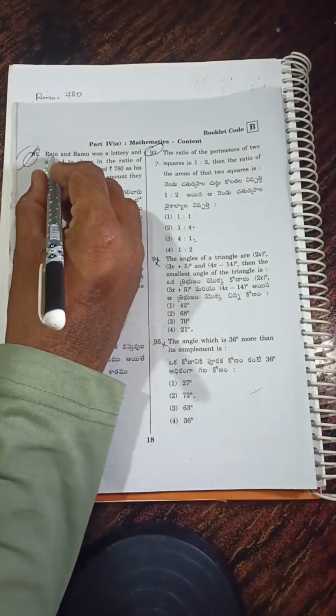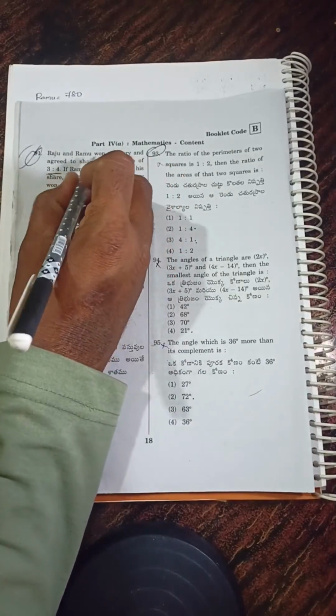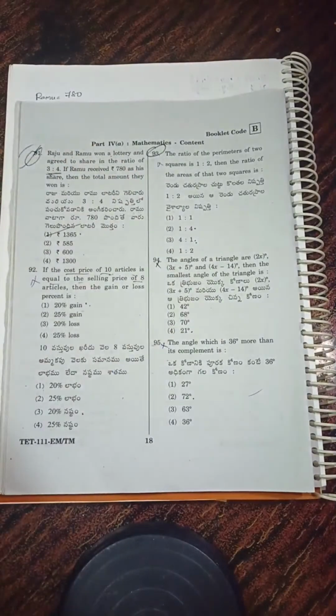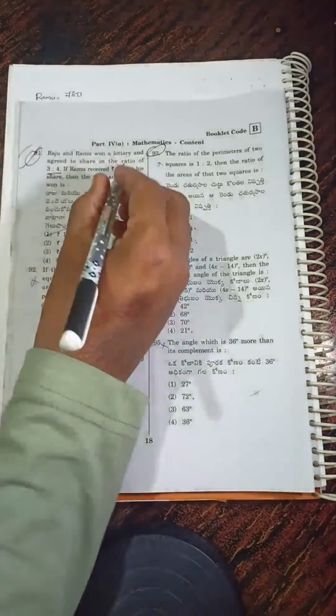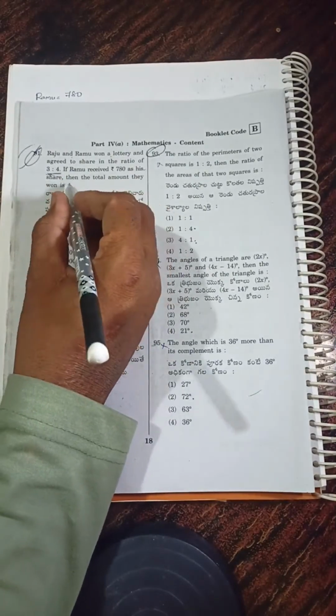Now see the first problem. Raju and Ramu won a lottery and agreed to share in the ratio of 3:4. If Ramu received 780 rupees, find the total amount they won.